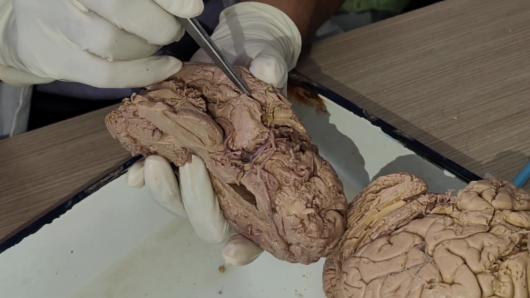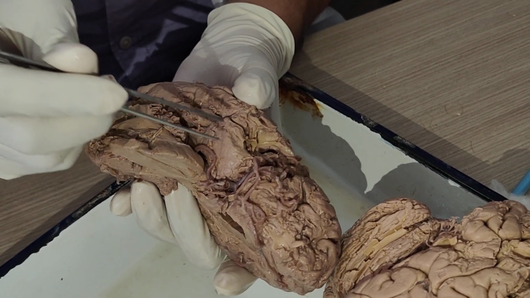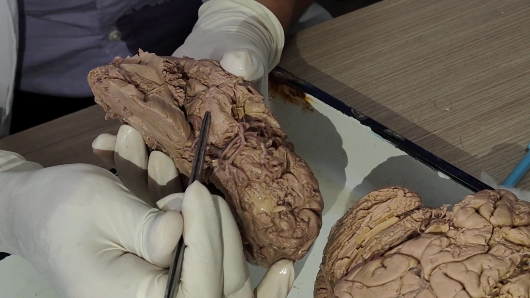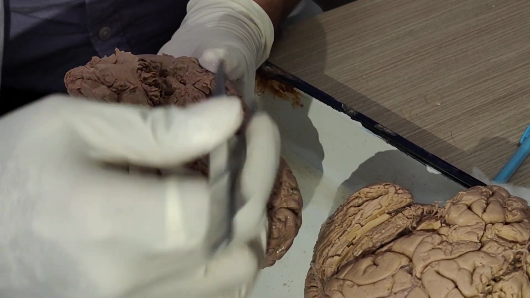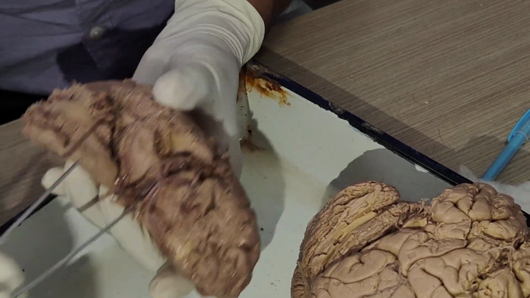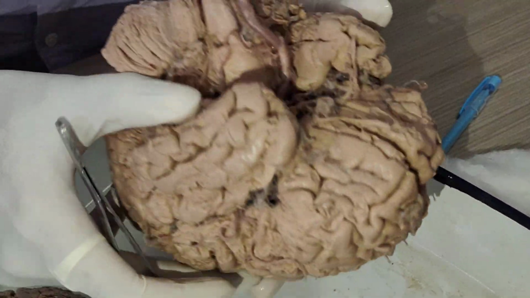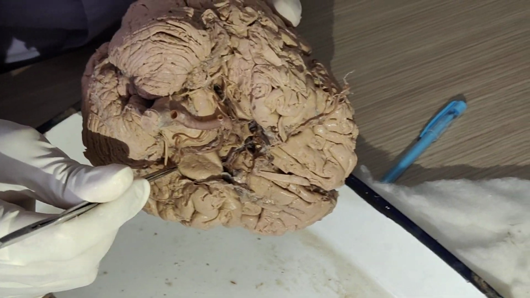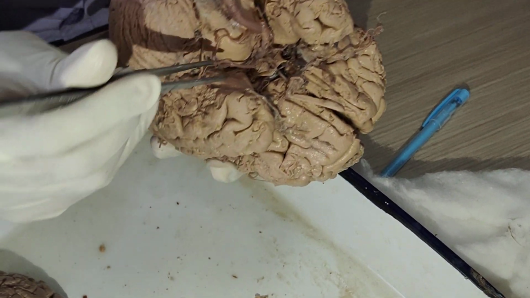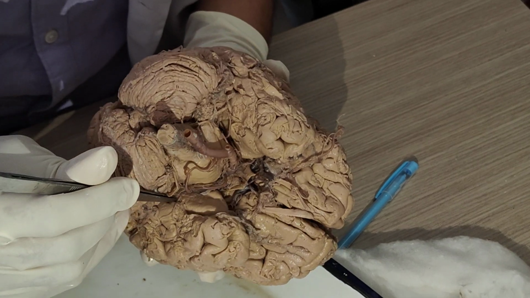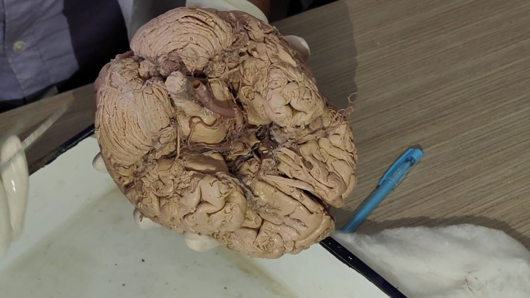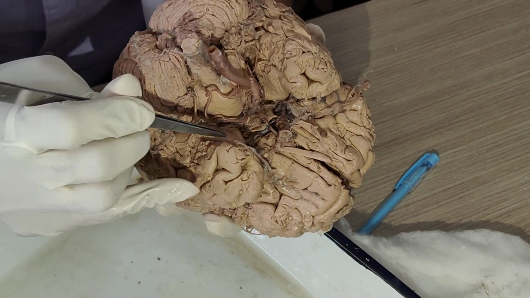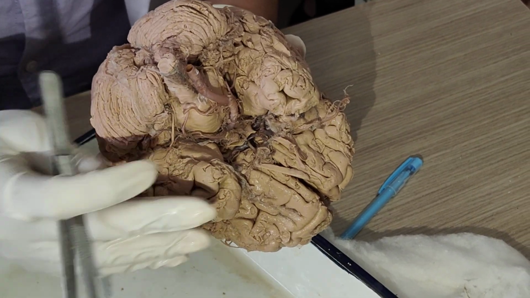The collateral sulcus continues forward as the rhinal sulcus. The rhinal sulcus limits the uncus from the temporal lobe, the temporal pole. So this is the rhinal sulcus. It is basically nothing but the continuation of the collateral sulcus. This is the uncus, and this is the rhinal sulcus, dividing the uncus from the temporal pole.